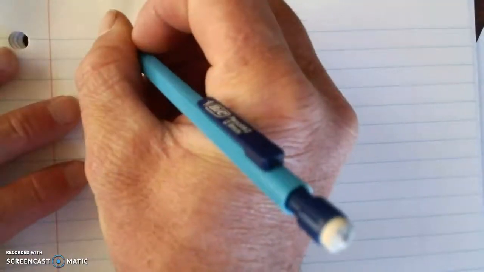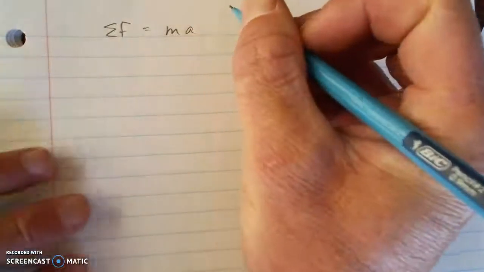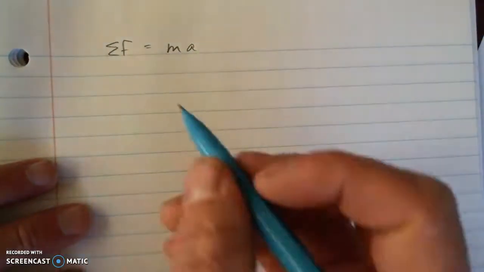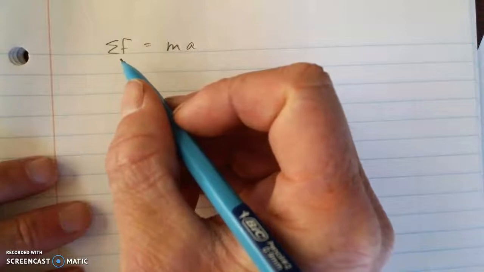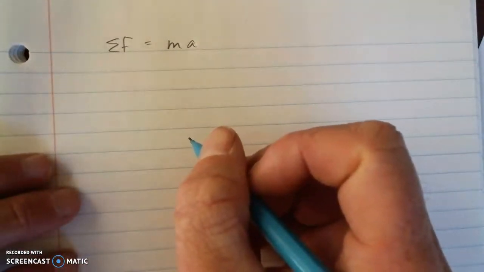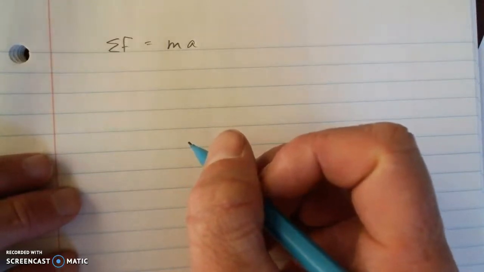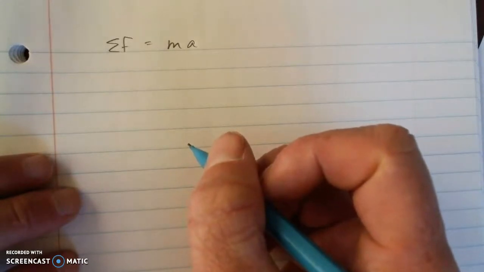Now it's a pretty good time to talk about free body diagrams, and we're going to illustrate what this net force business is. So Newton's second law, written as the sum of the forces equals an object's mass multiplied by its acceleration. So what's the deal with this sum of the forces? So a free body diagram is a way to examine the forces acting on an object, especially when we have more than one force acting.